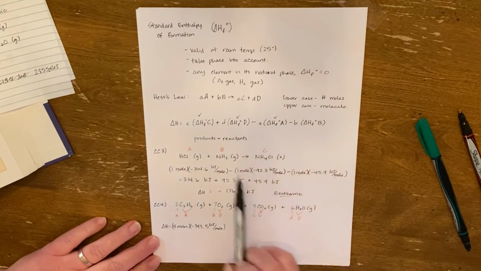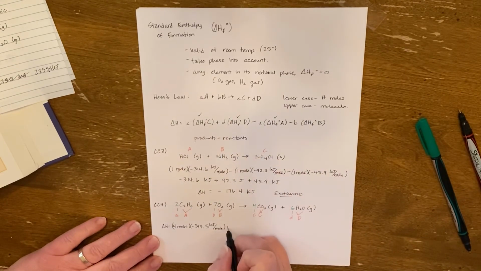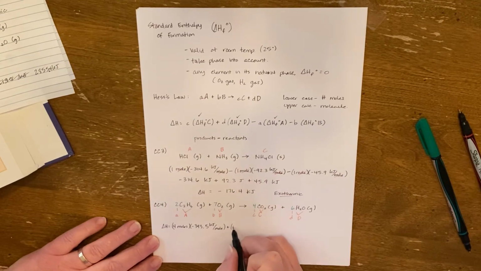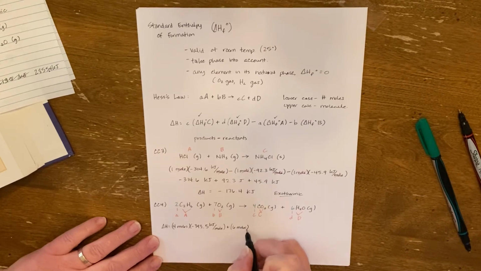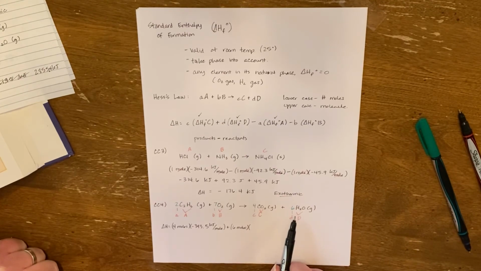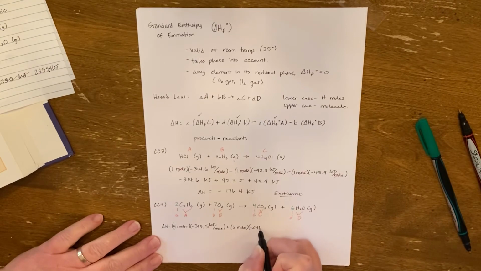Hess's law says then we add our other product. Our lowercase d tells us there's 6 moles of H2O gas. The standard enthalpy of formation of our H2O gas is negative 241.8 kilojoules per mole.